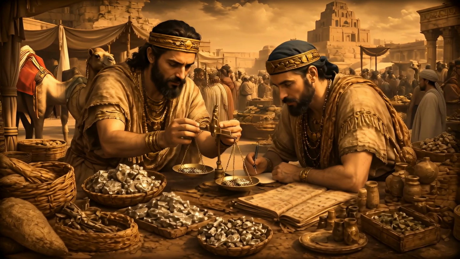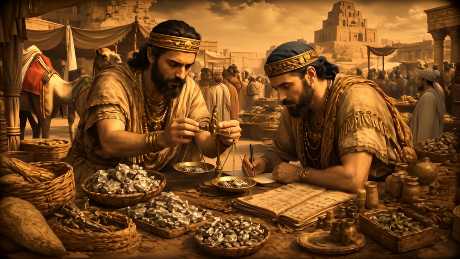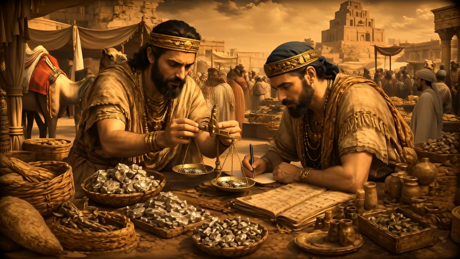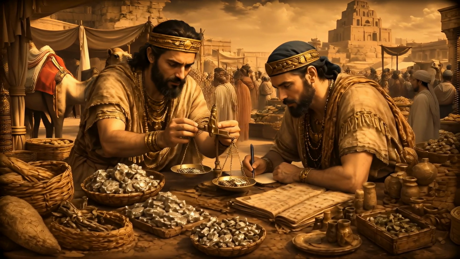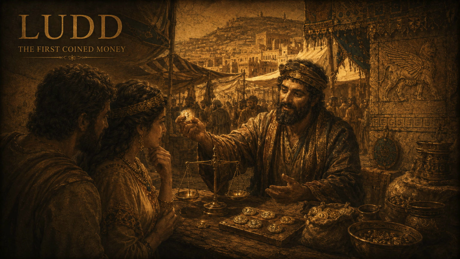The Lydians solved this by taking a naturally occurring alloy of gold and silver called electrum, standardizing its weight, and stamping it with a state seal guaranteeing its value. That is brilliant. Suddenly, trade became completely frictionless. You didn't need a scale, you just counted the coins. That is a massive paradigm shift. It completely changes the global economy.